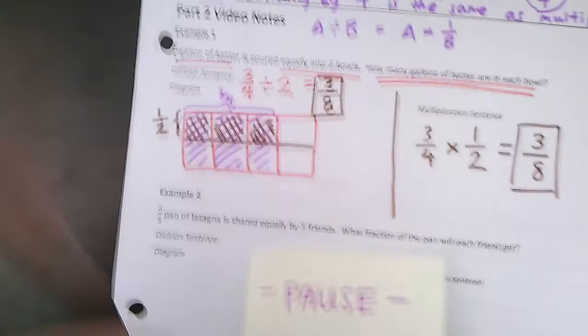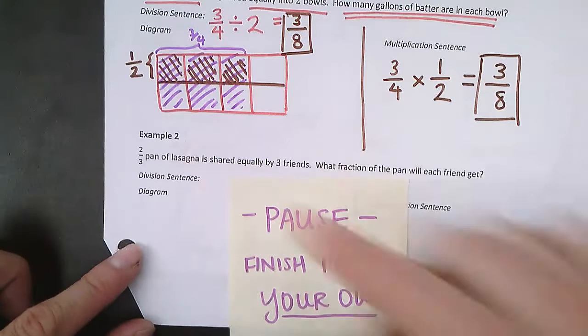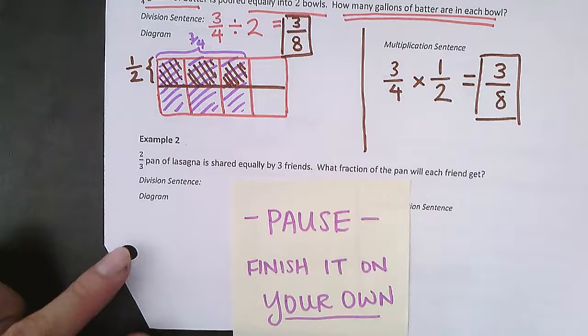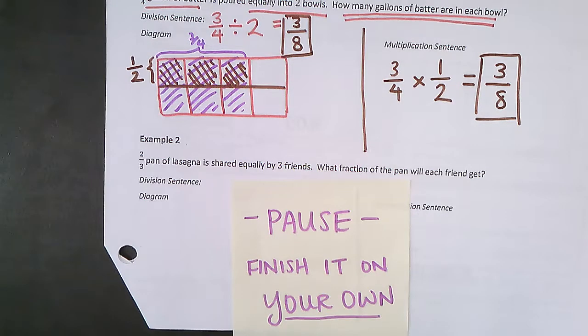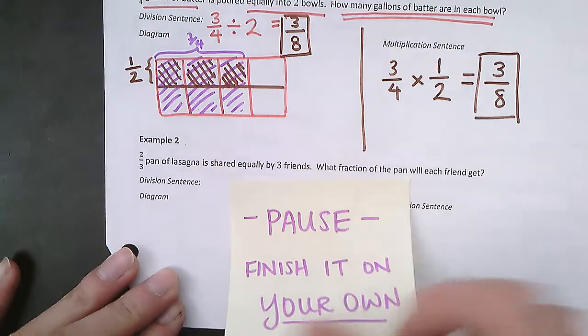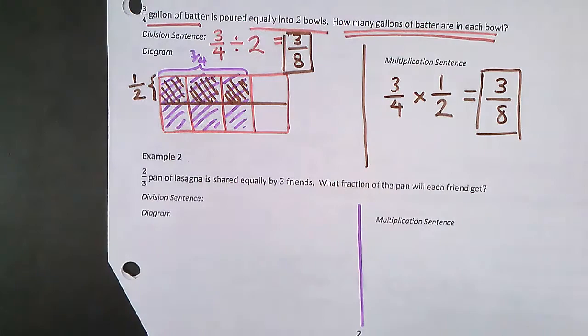So with that, I'm going to have you pause the video and then try example 2 on your own and resume the video after you've finished. Do that now. Pause. Alright, now you are resuming the video and checking your work to see how we did.